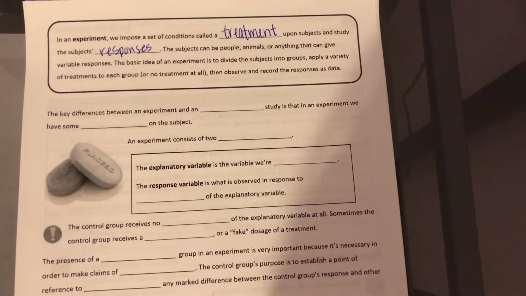The basic idea of an experiment is to divide the subjects into groups, apply a variety of treatments to each group, or no treatment at all. That's called the control group, which we'll learn about. Then observe and record the responses as data.